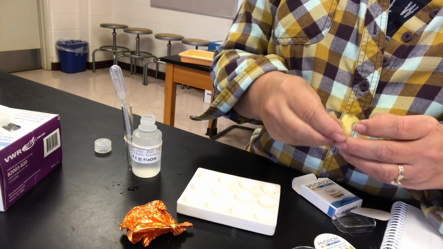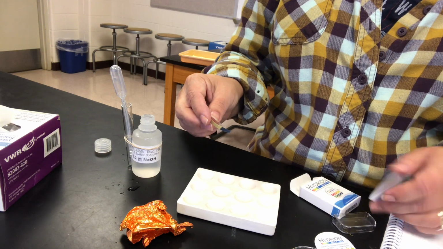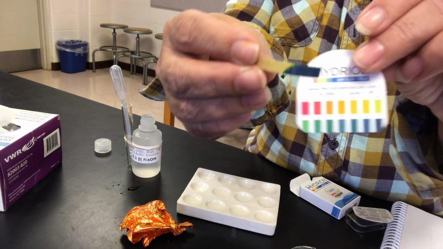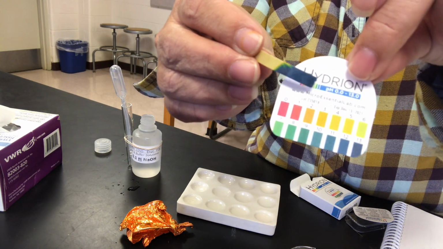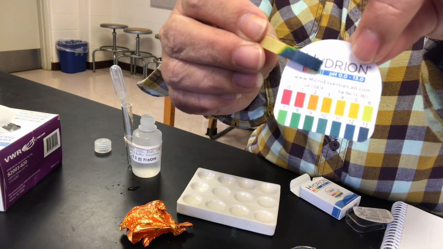Putting the paper in the sodium hydroxide produces this color. Whoopsies. There we go. So look at the chart. Determine what the approximate pH of the sodium hydroxide solution is.